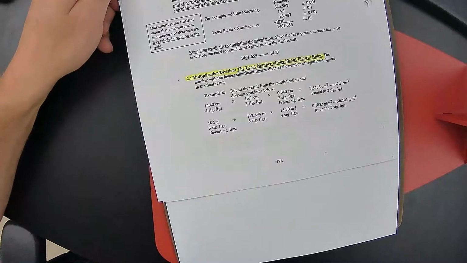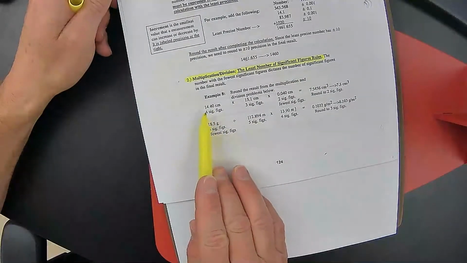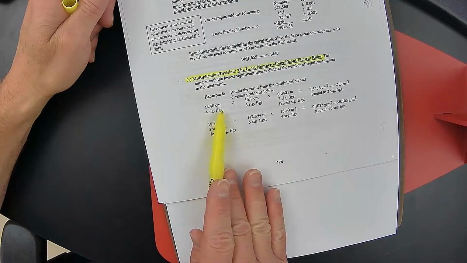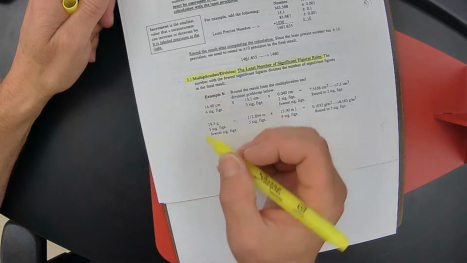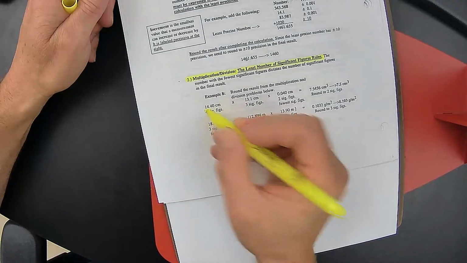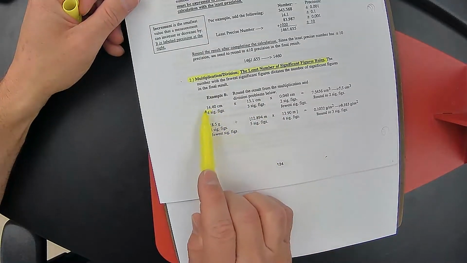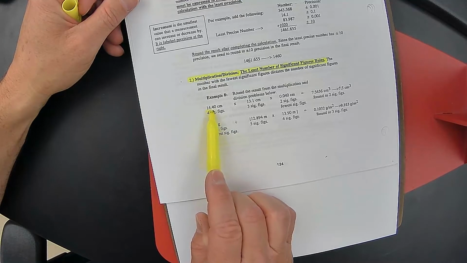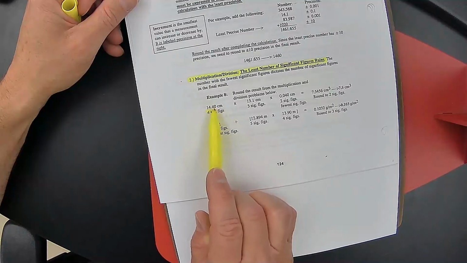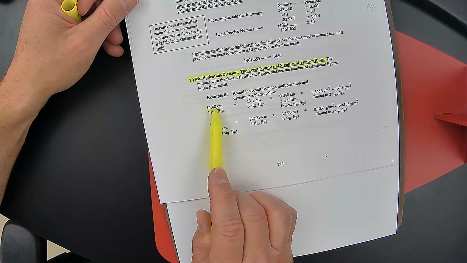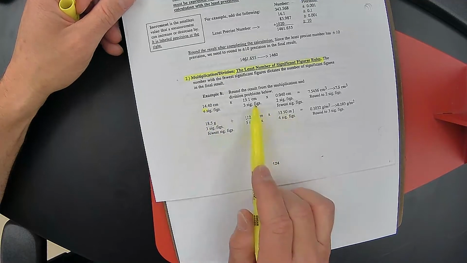So the rule for multiplication and division is the least number of significant figures. For instance, let's say that we have this measurement, 14.40. 14.40 centimeters contains 4 significant figures. Why is there 4 significant figures? The 1 counts, the 4 counts, the 4 counts. And remember, if it's a trailing 0 to the right of the decimal, then it counts.